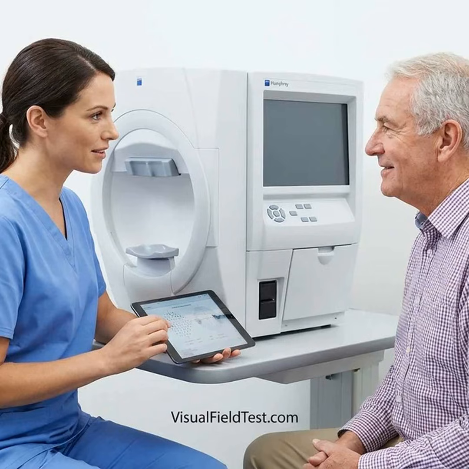A more recent home monitoring study using a web-enabled perimeter found that test duration decreased from 10.04 minutes to 8.31 minutes over 6 months, suggesting that repeated home exposure may improve efficiency. Participants also rated the home system favorably for stress relief and visual comfort. Summary comparison. For the full table, please open this article on visualfieldtest.com.